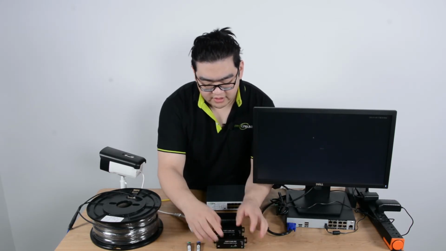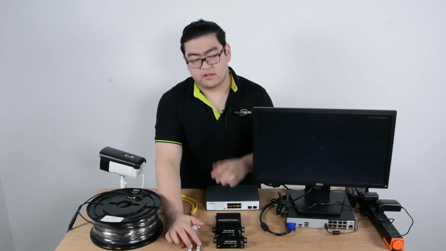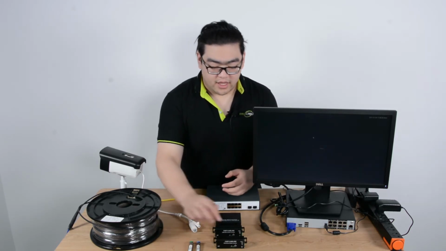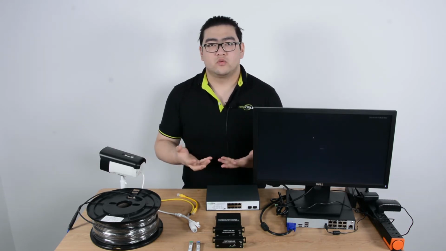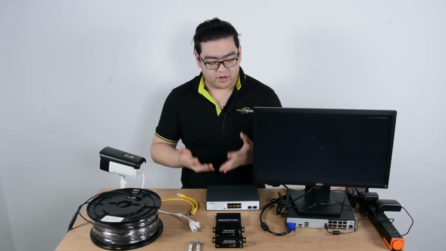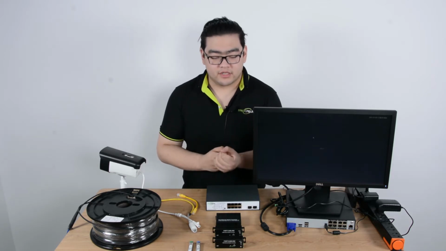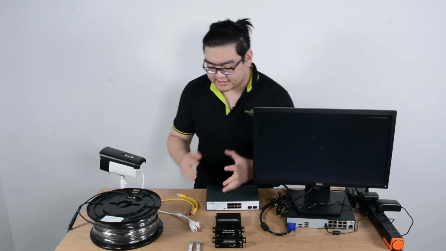So that's pretty much it. You just have to remember the SFP module and the converter are really important parts of the fiber optic link. So once you know all the parts we need for setting up a fiber optic link, let me show you guys how easy it is to set it up.